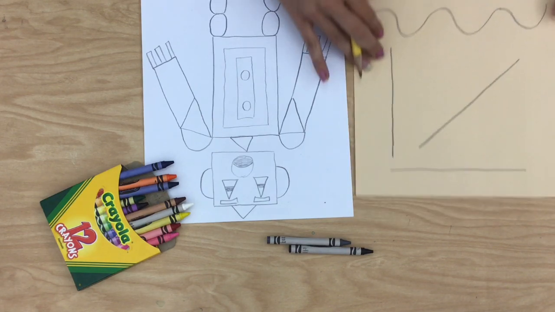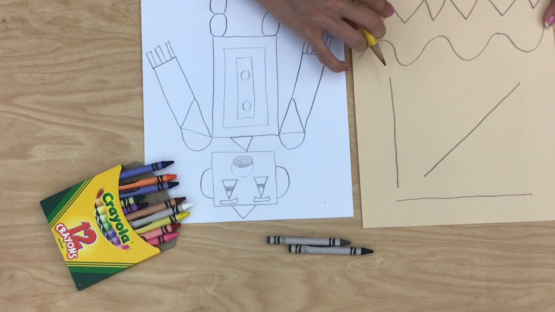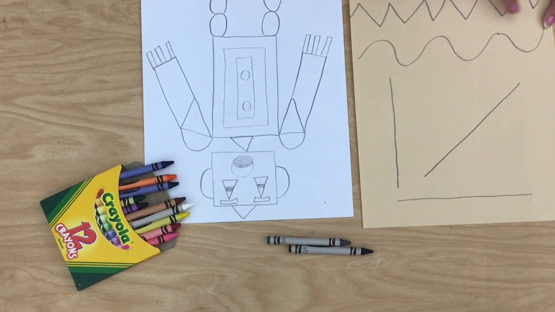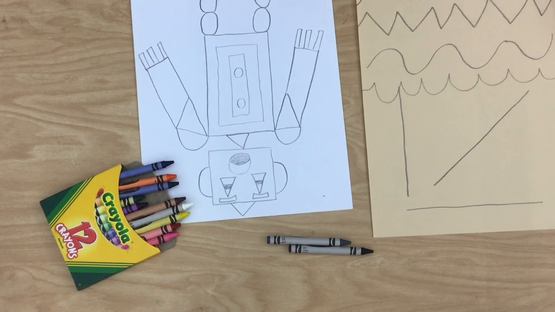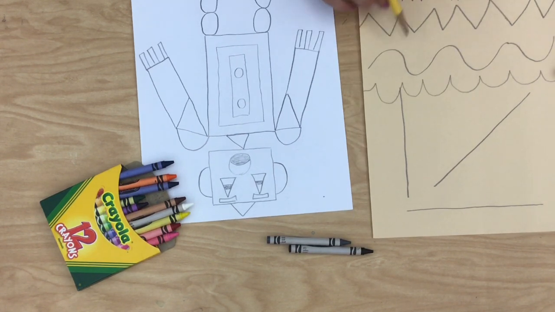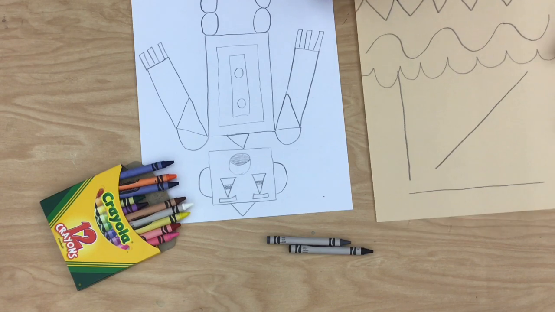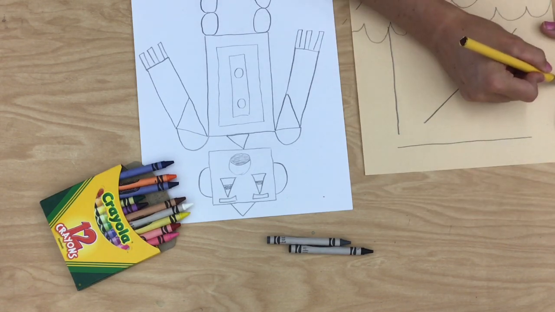Now, when you draw your curvy line and your zigzag line, you don't want to have too many pointy peaks or too many humps, because that might be a little tricky. You might want to practice your curvy line and your zigzag line a couple times, because they're the trickiest.